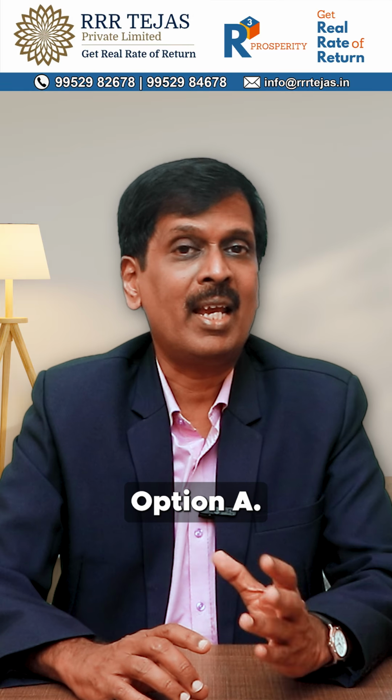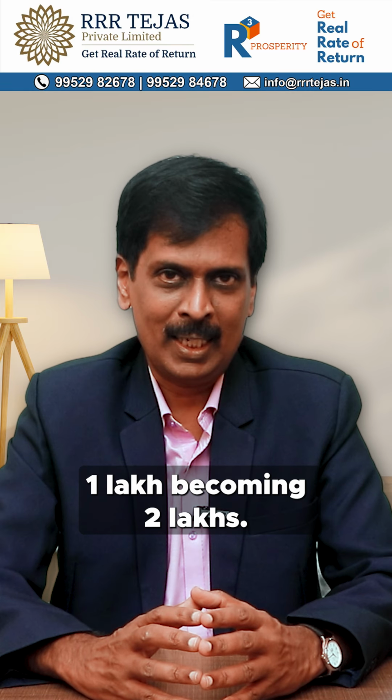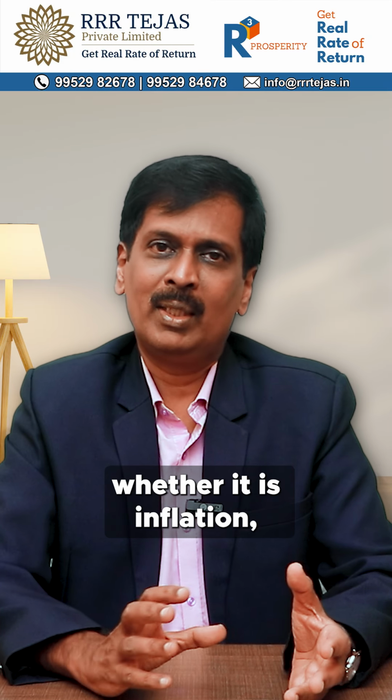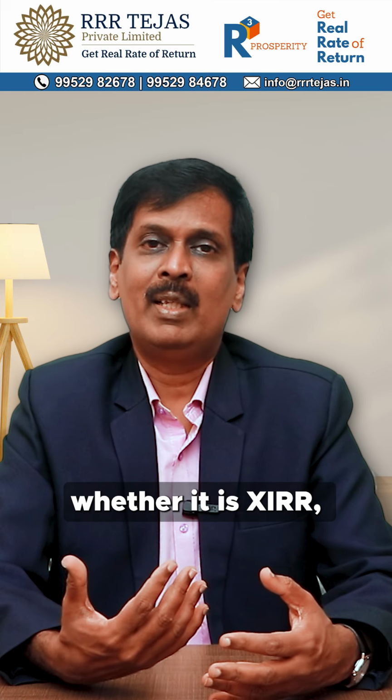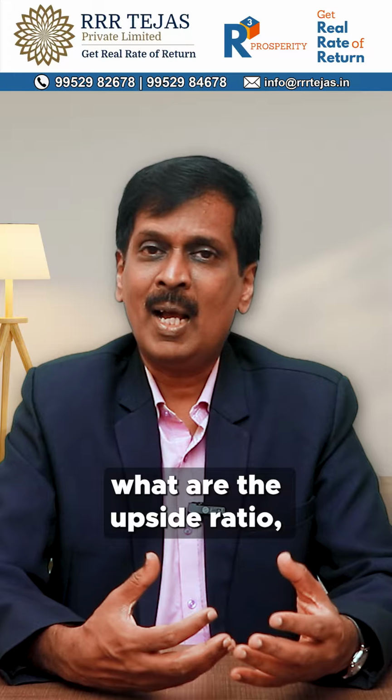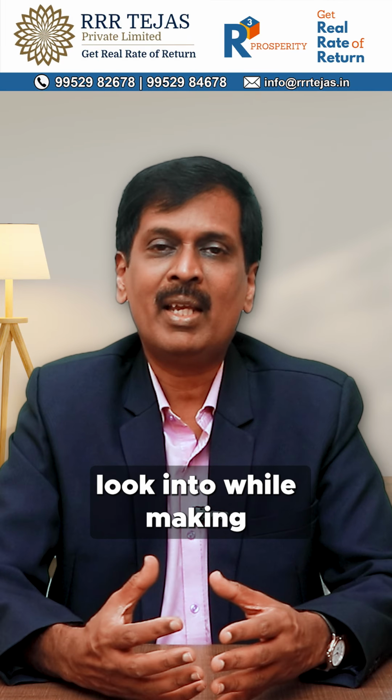Typically, most of you will say the answer is the first one, option A. Option A is 1 lakh becoming 2 lakhs. Generally, we make decisions with half the amount of information. We should look at all kinds of information, whether it is inflation, absolute returns, CAGR, XIRR, IRR, what is the risk involved, what is the alpha generated, what are the upside ratios, what are the downside ratios. There are so many things that you should look into while making an investment decision. But with very limited points, you are told that you will go with option A.